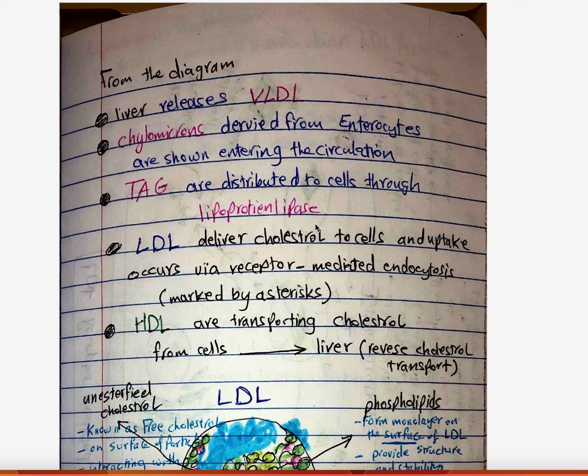Let's explain everything. The first one is that the liver releases very low density lipoproteins, and we know that the very low density lipoproteins take triacylglyceride from the liver to the cell; this is their responsibility. And we understand from this sentence that the very low density lipoproteins are synthesized by the liver.